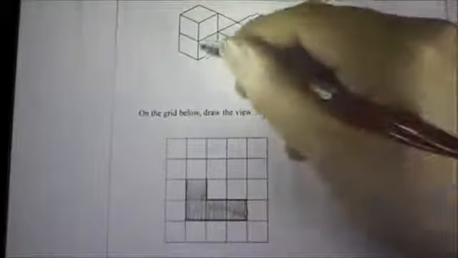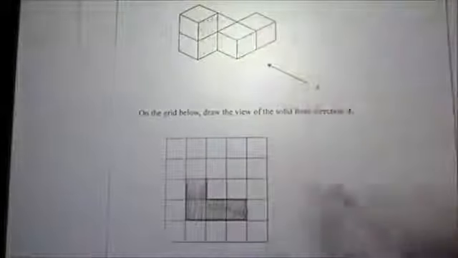You can see that face there. You can also see that face there, that face there and that face there. So if you're looking from that way, that's all you can see, so that's why it should look like that.